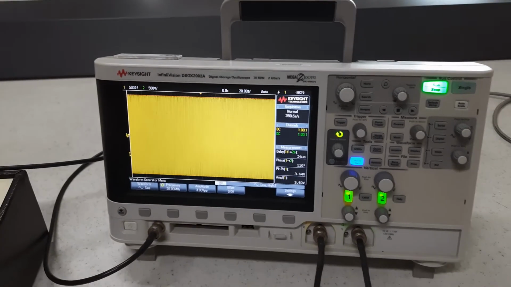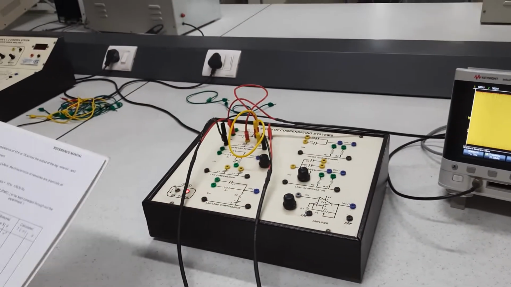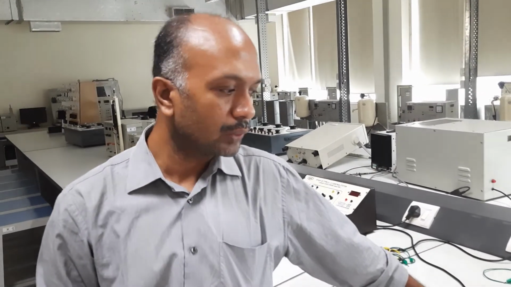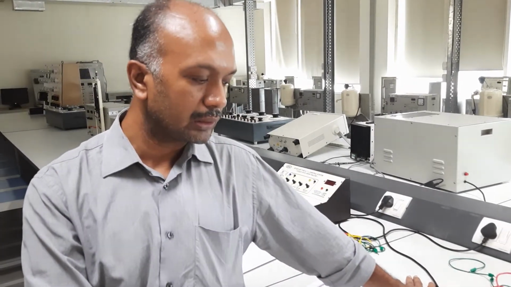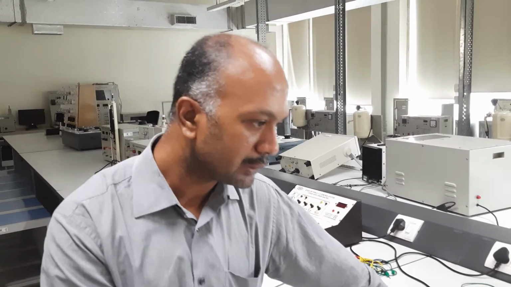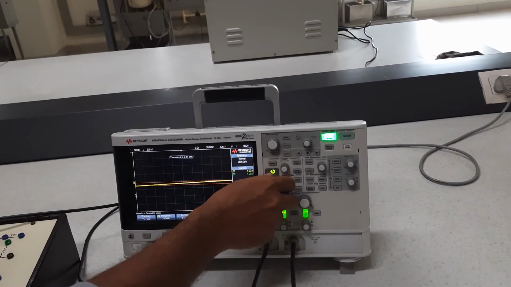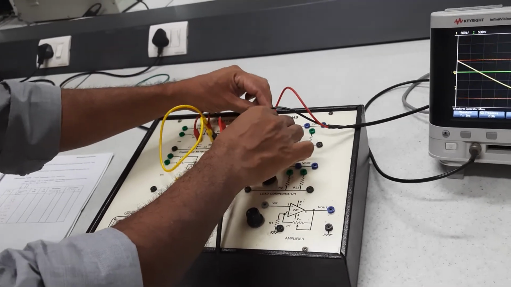Okay, so unless you perform the complete experiment, we will not be able to tell what kind of characteristics these lag networks give you. Similarly, we will do the same experiment for a lead network also. I will do only a demo for the lead network, and the other demos, whenever you are able to do it, you can come and perform the experiment. So let us go back and do the experiment for the lead network.